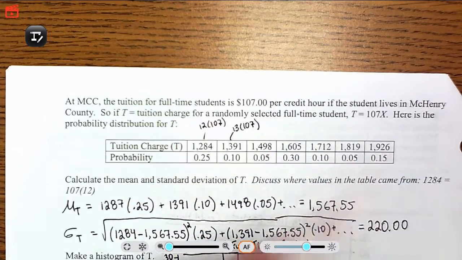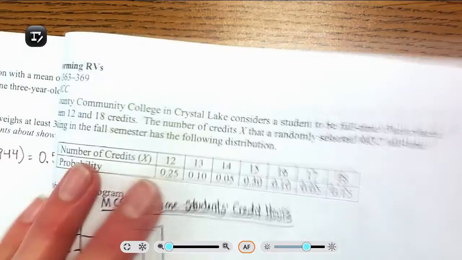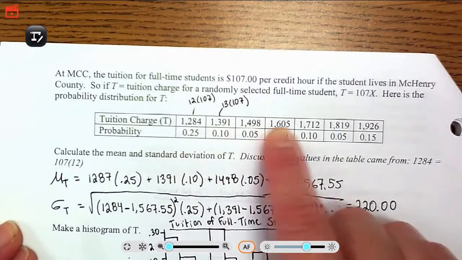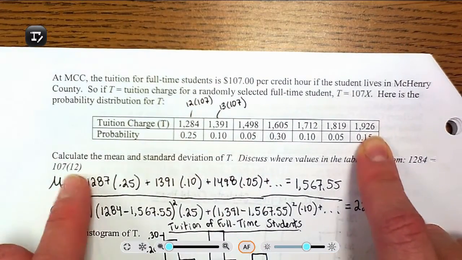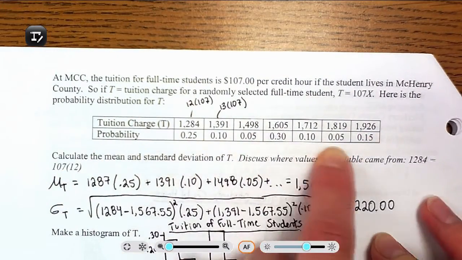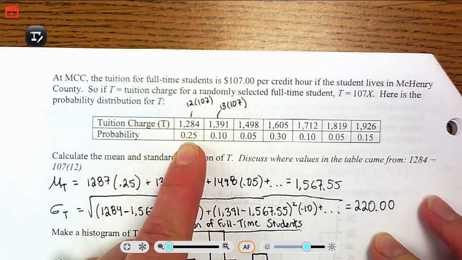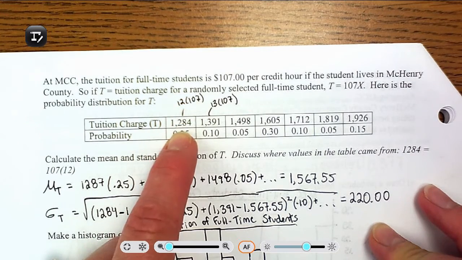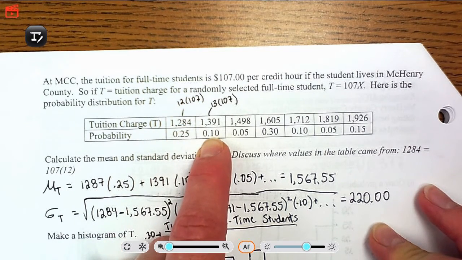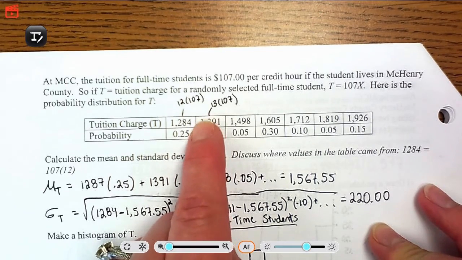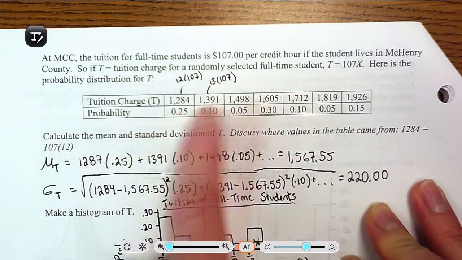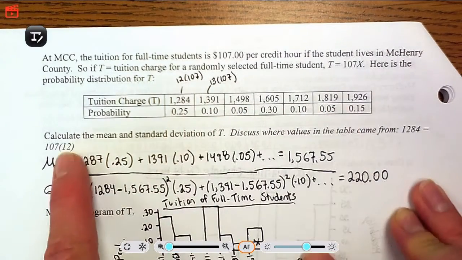So we can take all of our credit hours from the table before and just change that first line by multiplying each of them by the $107 per credit hour, and we can get the tuition charge. The probability all stays the same, because this is the probability of someone taking 12 credit hours, so that's now the probability of someone being charged the amount for 12 credit hours. This is the probability of someone taking 13 credit hours. This is the amount charged for 13 credit hours. So instead of credit hours, we've just changed it to the amount charged for those credit hours.